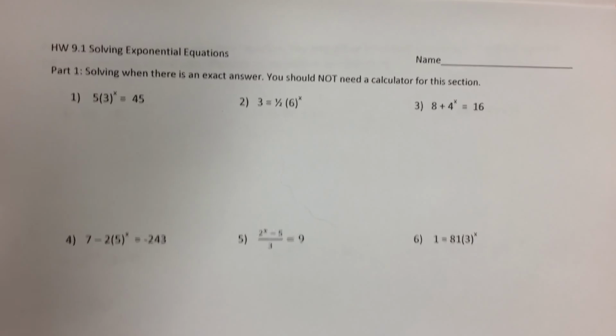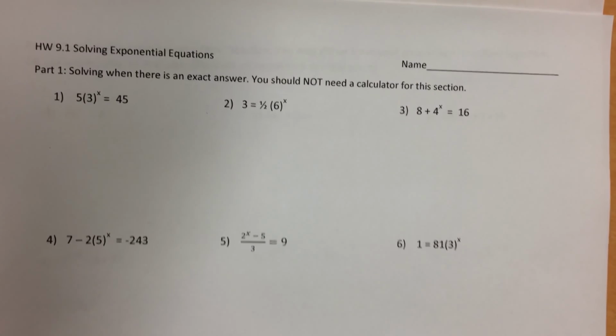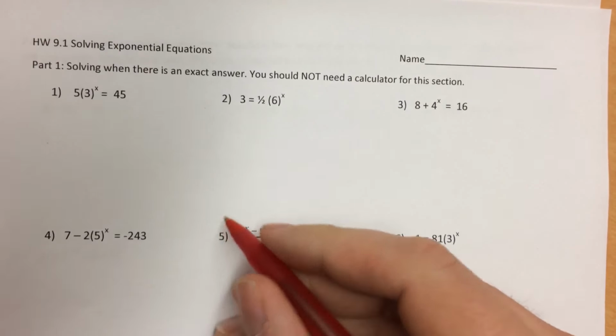All right, in homework 9.1, we're now solving exponential equations, which is really what we learned logs for more than anything else. I'll do a few of these with you to make sure we know what's going on. Start with number 5.